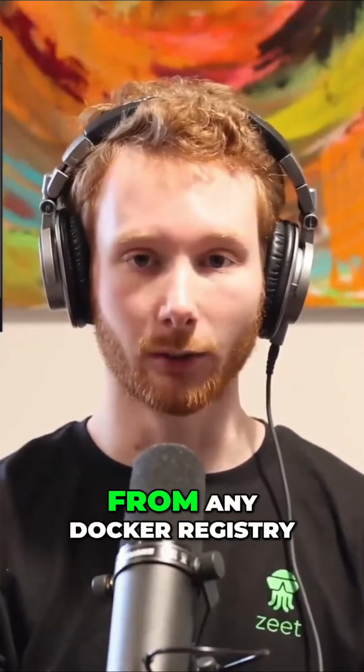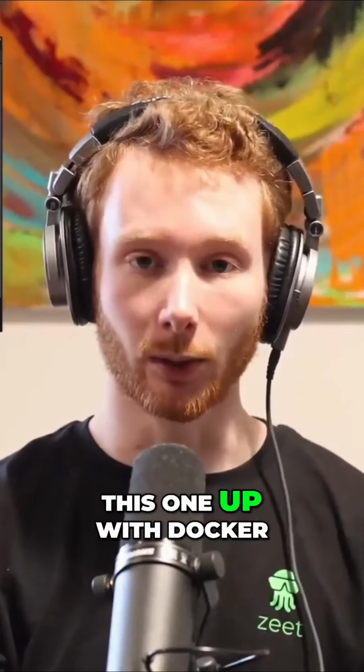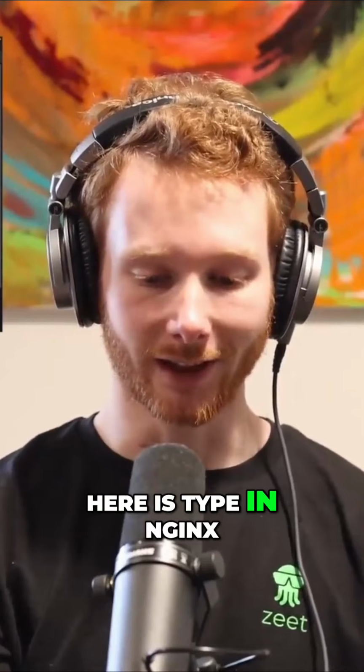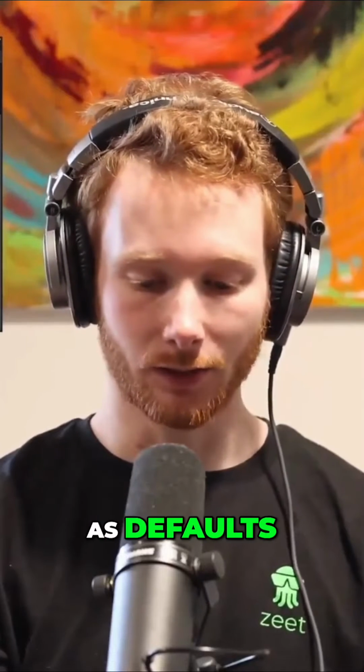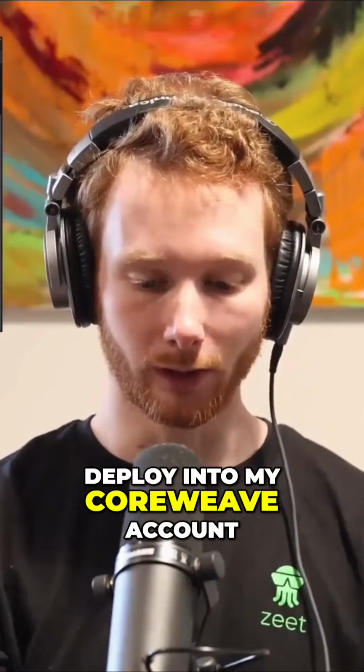In Zeet, I'm going to go in and click Create New App and select Docker Image. This lets us pull any Docker image from any Docker registry. We've already set this one up with Docker Hub. All I'm going to do here is type in Nginx, and I'll be able to select the latest tag. I'll click Continue and leave all these settings as defaults. I'm just going to deploy into my CoreWeave account.